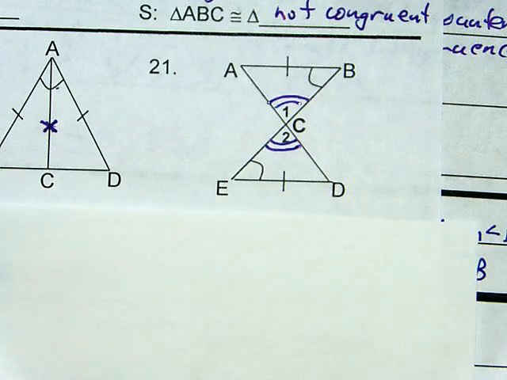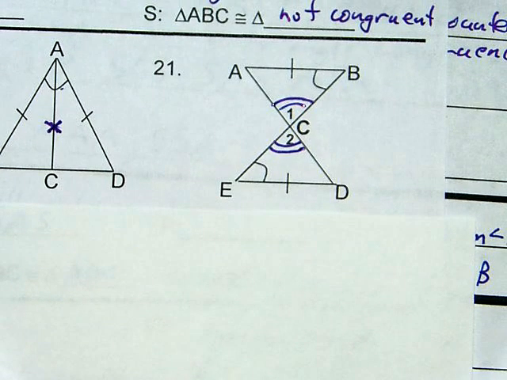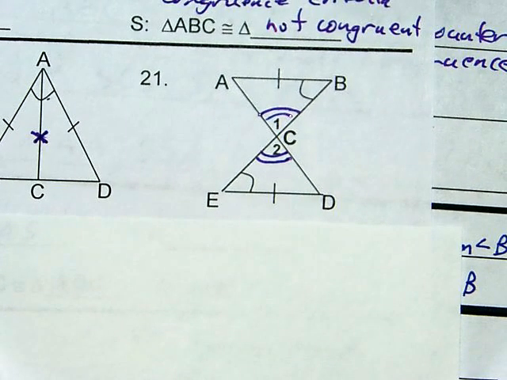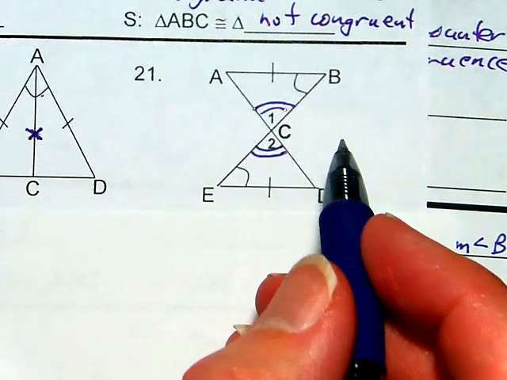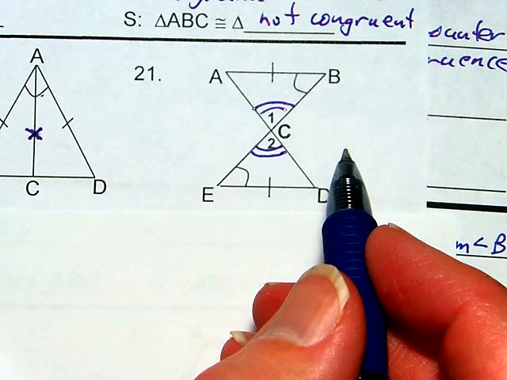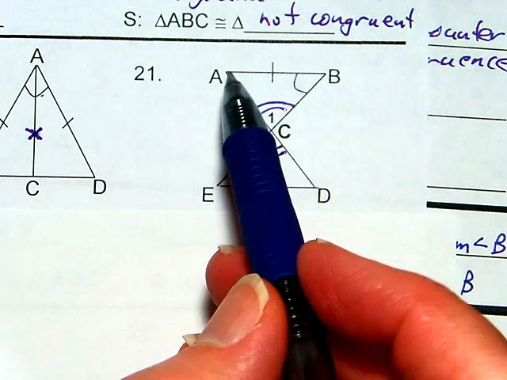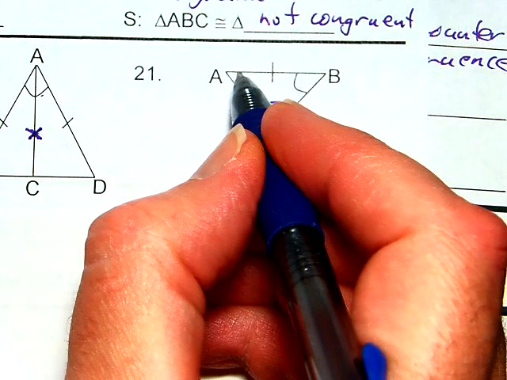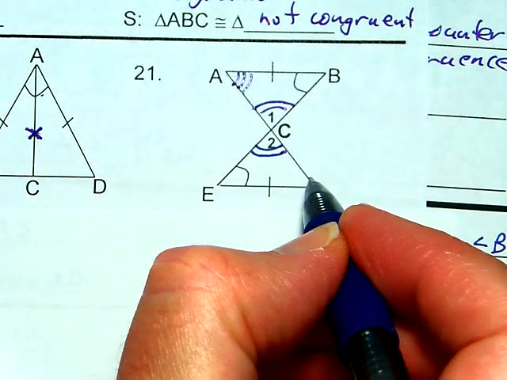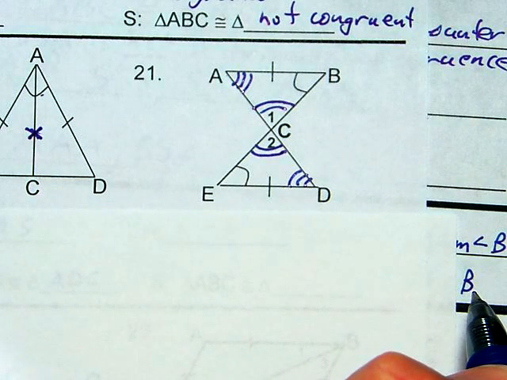Well, we don't have a congruence criterion for two angles and a side, but this problem will help us develop one. I want to point out that we're going to use the theorem that we have from the other side of the paper to show now that angle A is congruent to angle D. So we can say A is congruent to D. How can we say that?